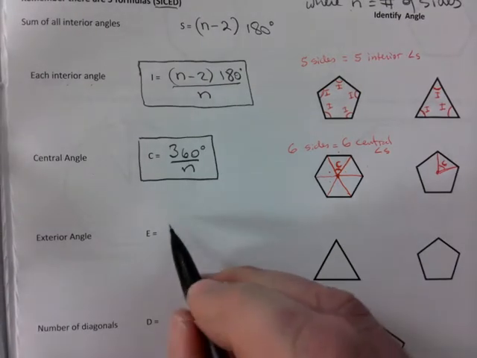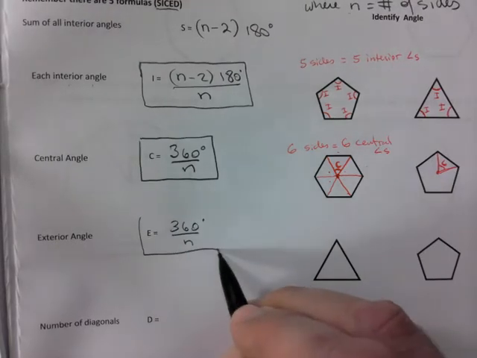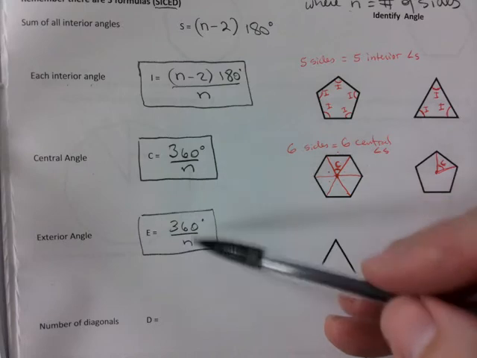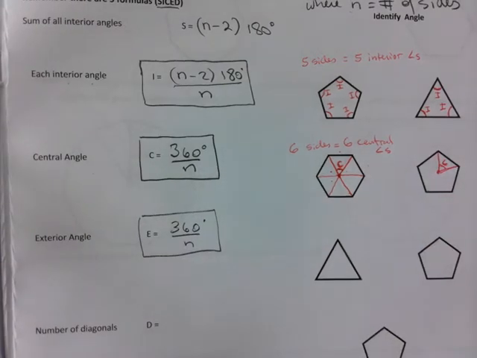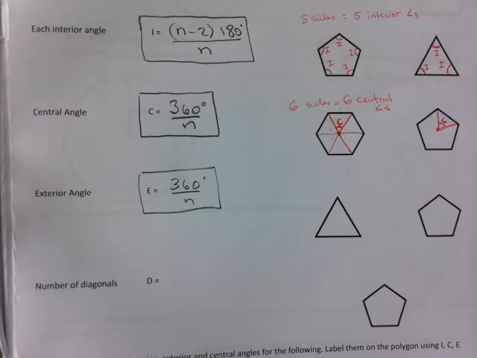The exterior angle is exactly the same. It's 360 degrees divided by N. And you're like, aren't they exactly the same? Yes, they are. These two are exactly the same. But where they're found is different. And I'm going to ask you to label this. You can bet on it. Because I want to know where would the exterior angle be. So watch what I'm going to do.